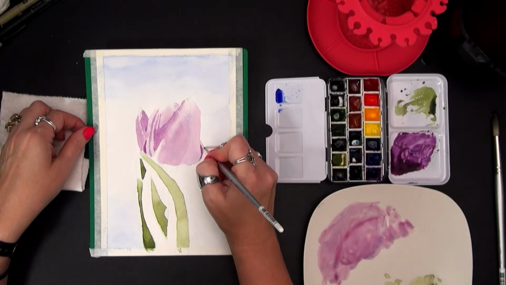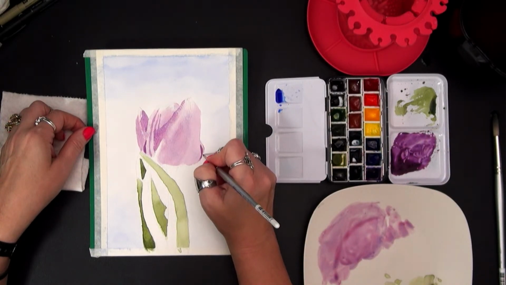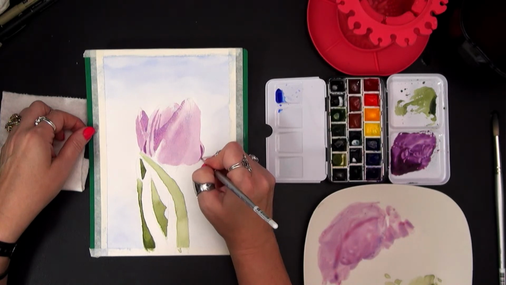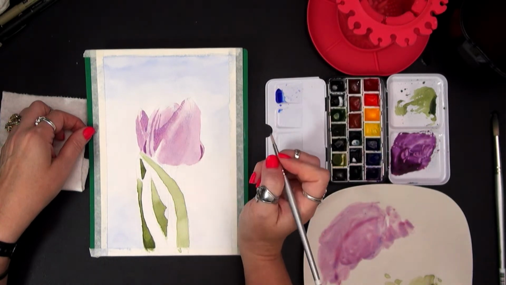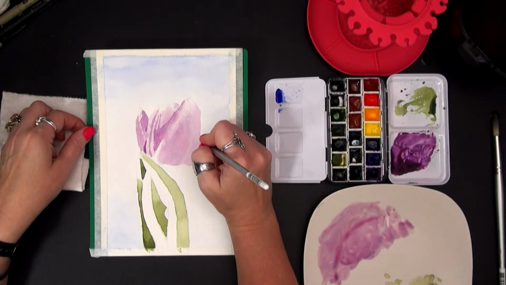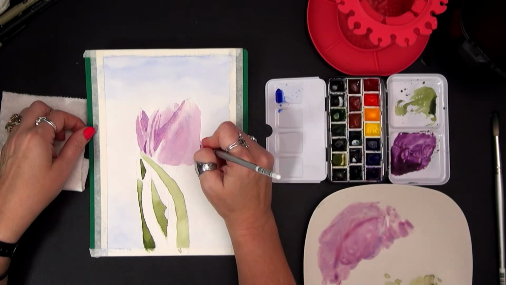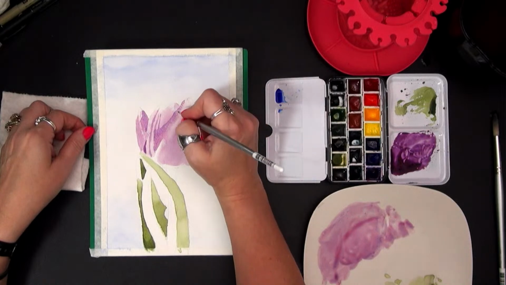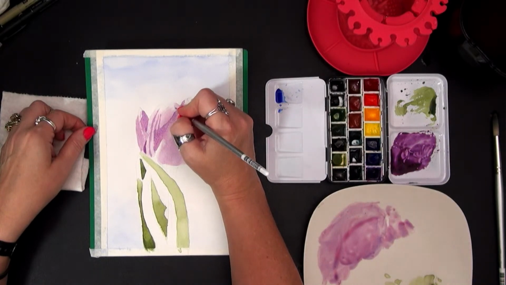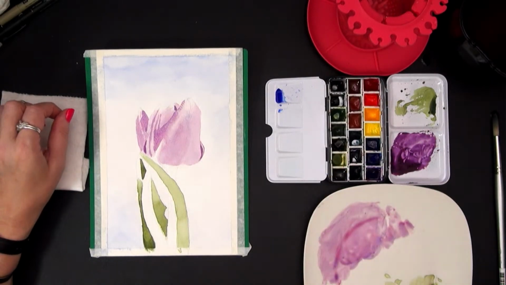And it actually has a little bit of a dark on the outer edge as well. There we go. And that comes up to this one, which also has a darker spot in there.